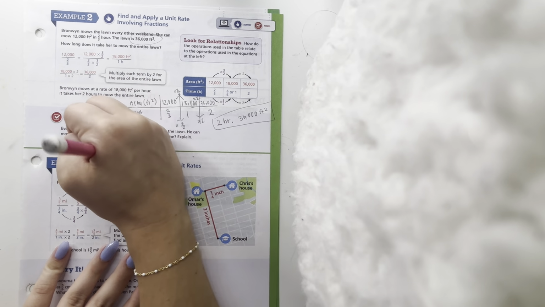1 divided by 3/4 is 4/3. So I'm multiplying both sides by 4/3, the top and the bottom. You can't really see what I'm writing there, but it's 4/3. And then I'm going to do 15,000 times 4/3, which gives me 20,000. Now, that means that Daniel mows 20,000 feet squared per hour.